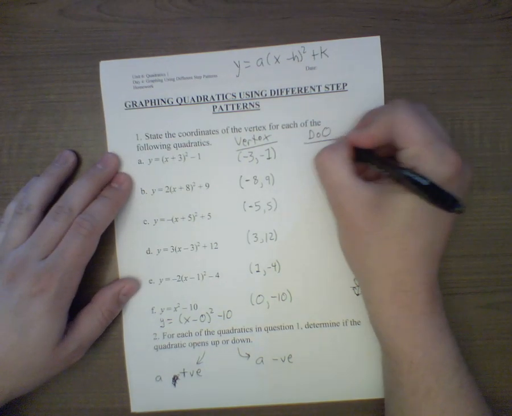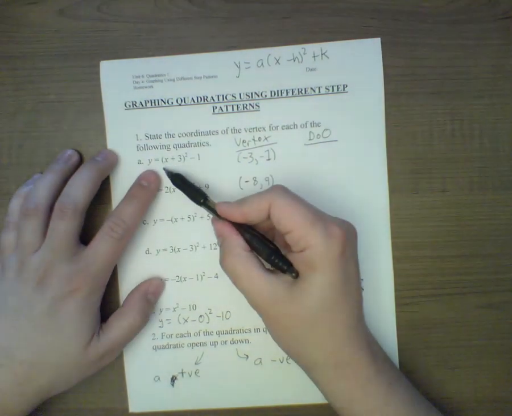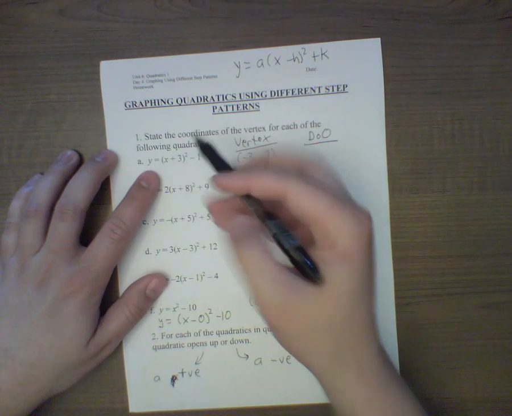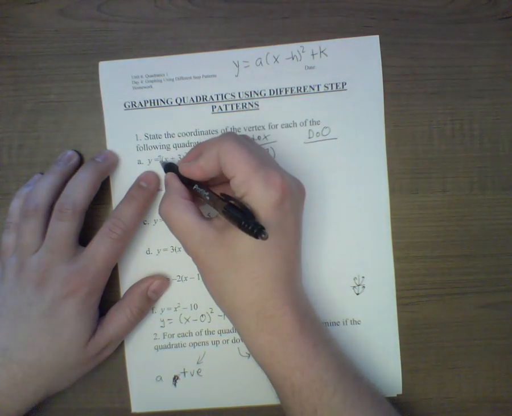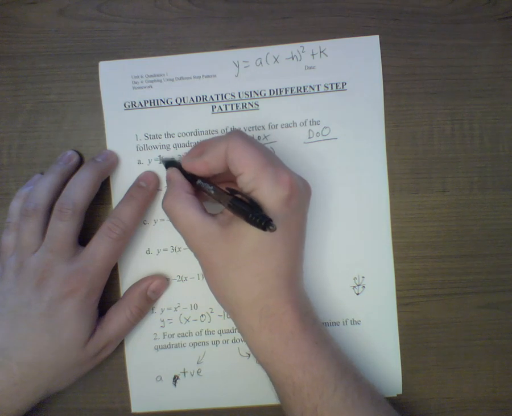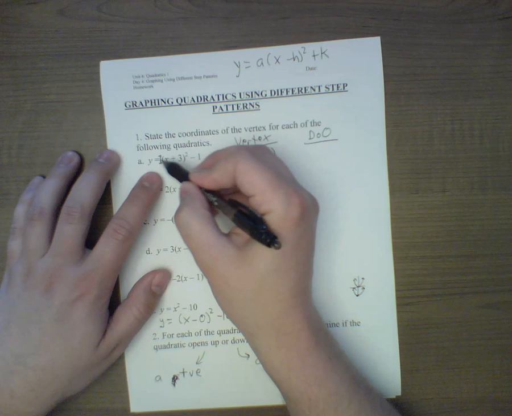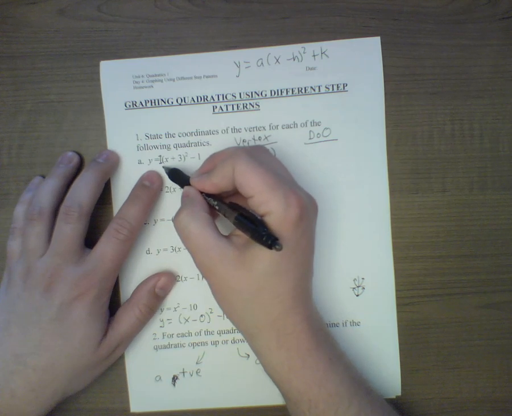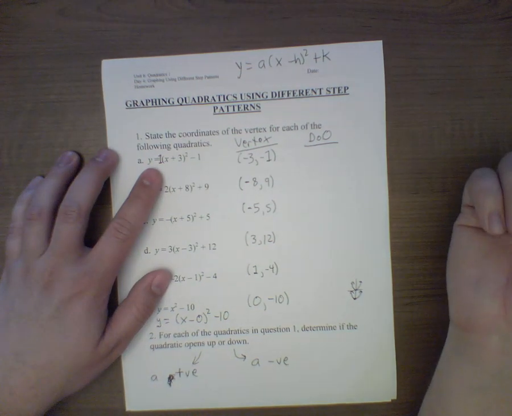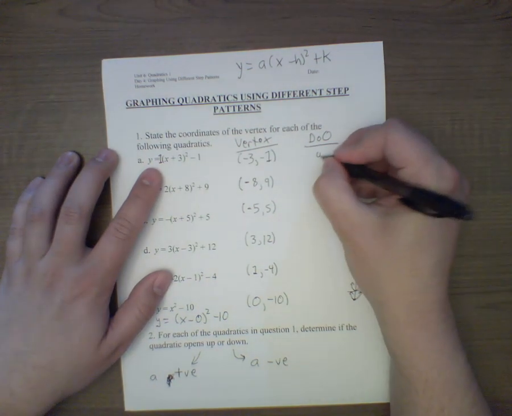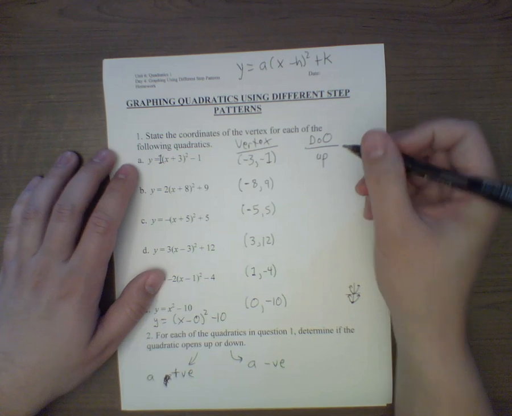Direction of opening. I don't see an a value here. That's because my a value is +1, and it just means we're going to multiply everything by 1. So we don't need to write that. When I don't see a number, there's an invisible +1. Invisible +1 means a is positive, and when it's positive, the direction of opening is up.